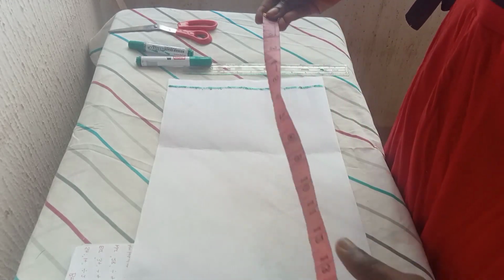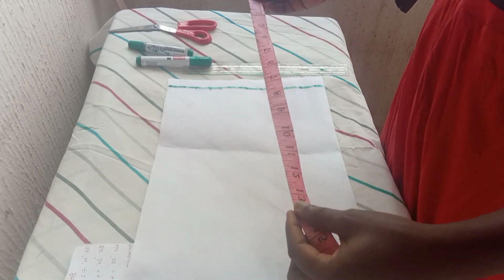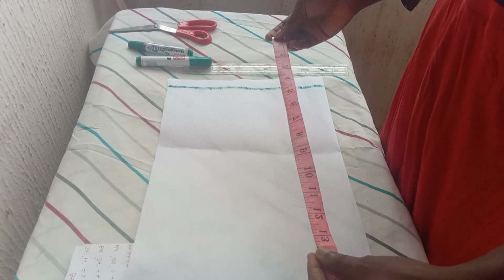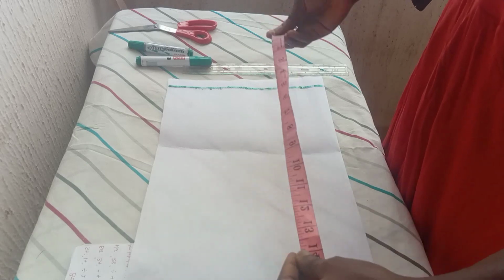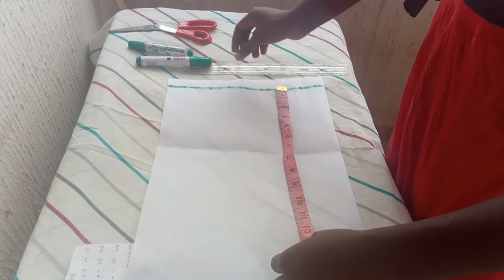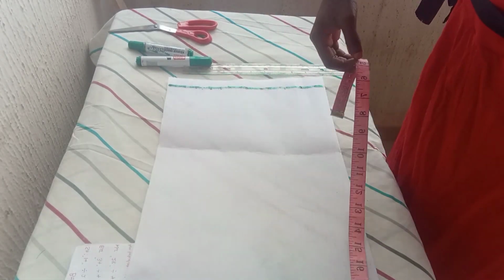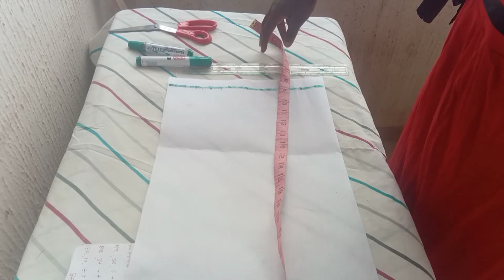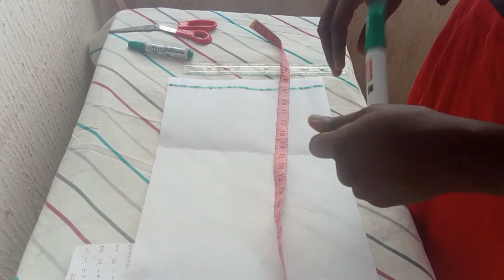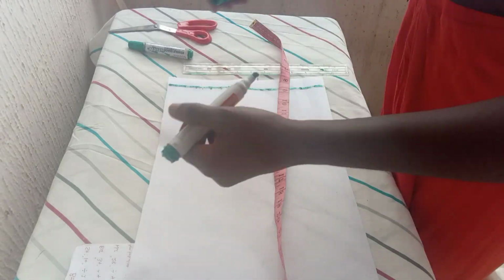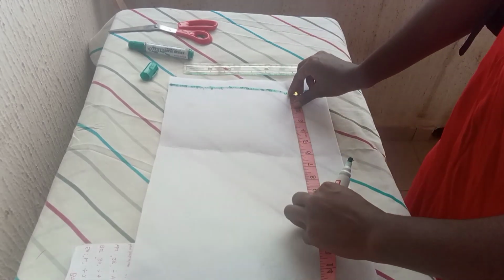Our bust point is meant to be 1 to 9 inches, just like I said. We are talking about a lady who is slim. If the lady is fatter or bustier, you can make use of 10 inches. So I'm going to measure out 1 to 10 inches. Meanwhile, I'm making use of 1 to 9 inches. That extra 1 inch that made it 10 inches, you are going to find out why I had to add it, because at the end of the day, we'll still get our 9 inches. So we measure from here to 10 inches.